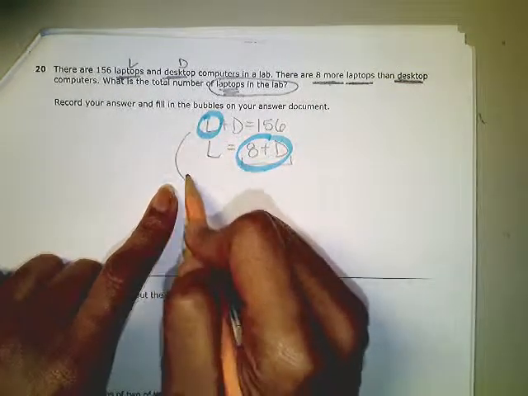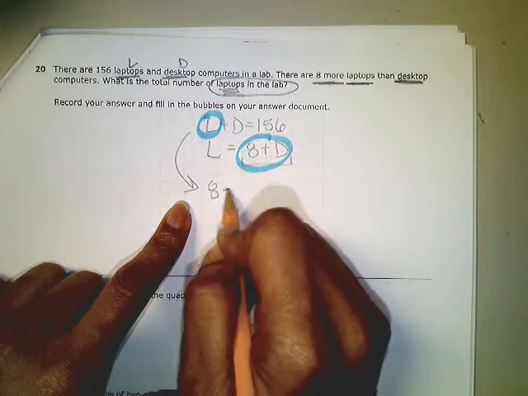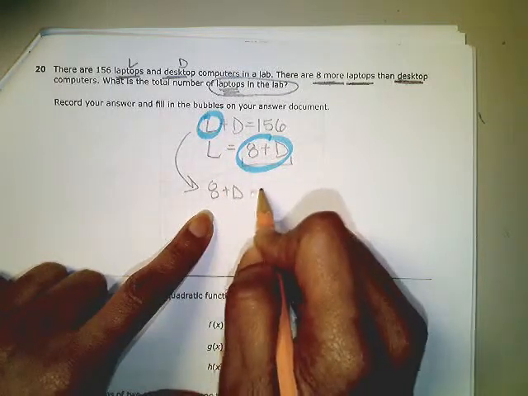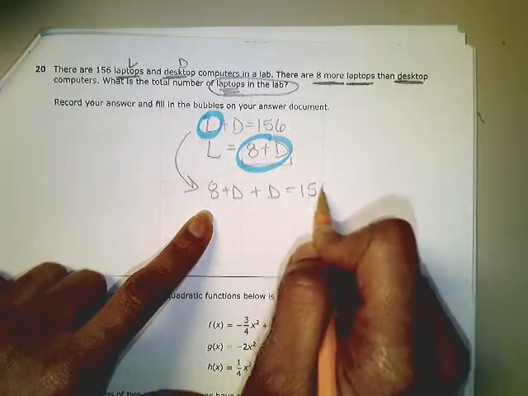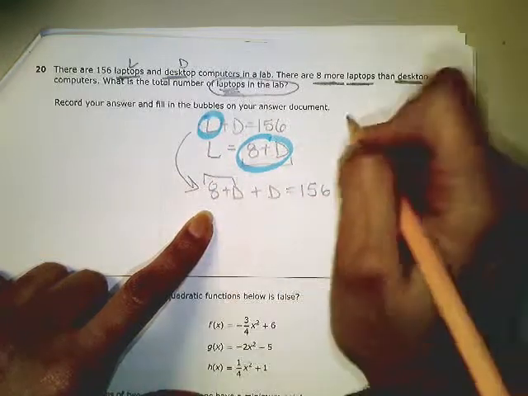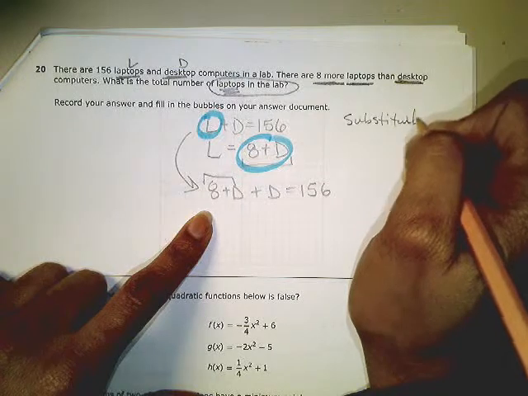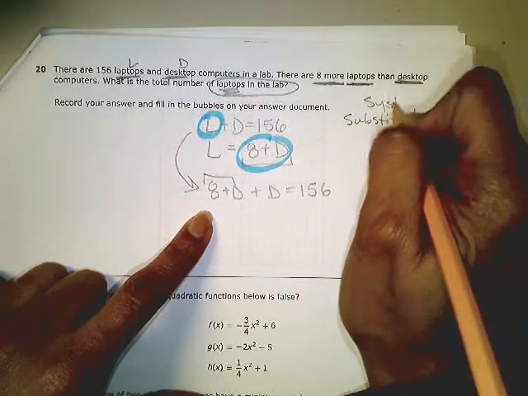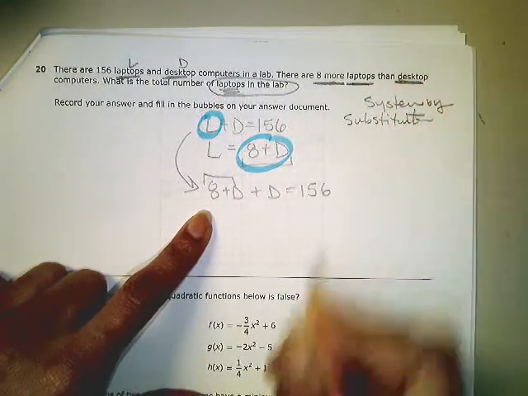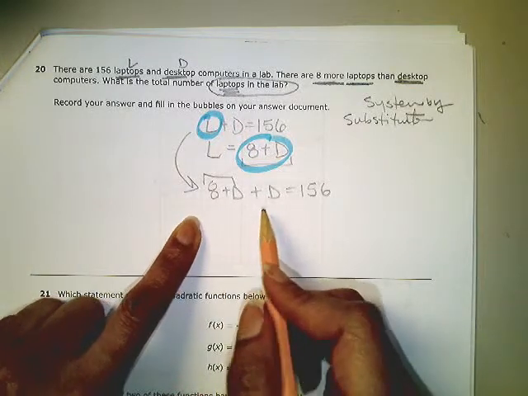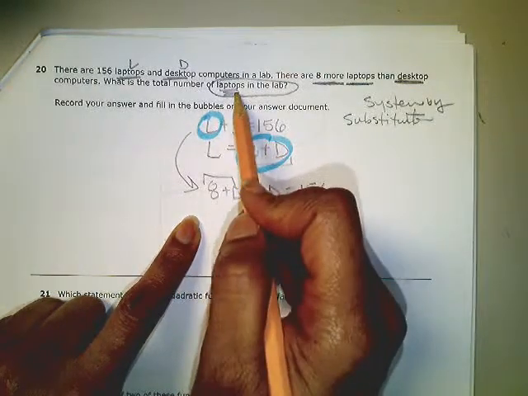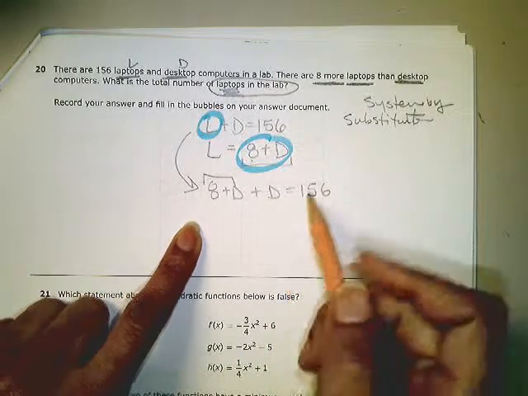So I'm going to rewrite this and put 8 plus D plus the D equals 156. This is the piece that I substituted. This is the system. Then I'm just going to solve for D. But I want to know L. So after I solve for D, I got to plug it back in.